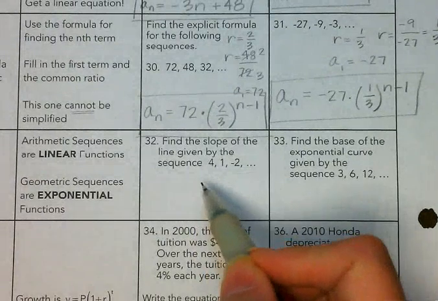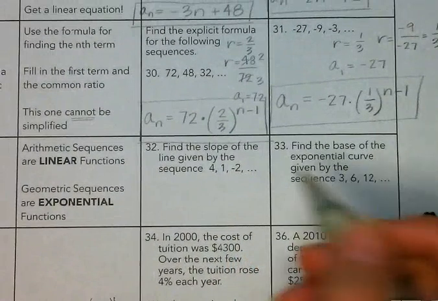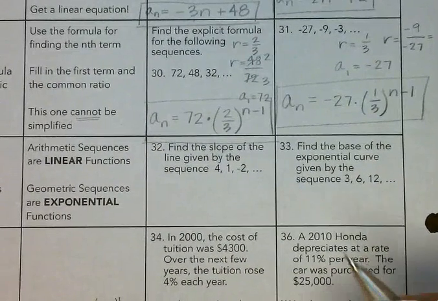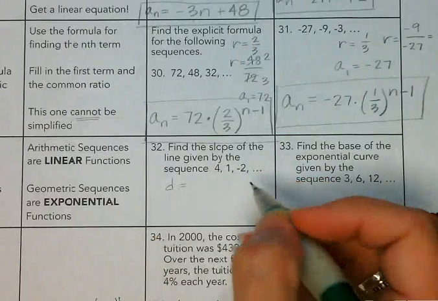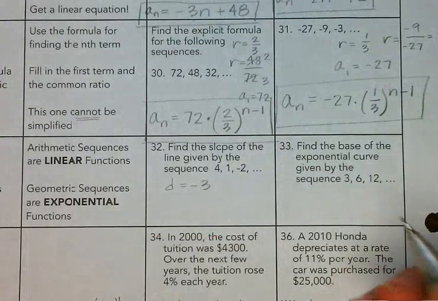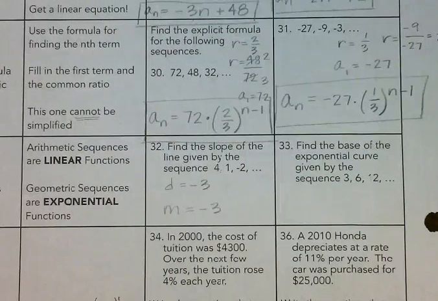Find the slope of the line given by the sequence 4, 1, -2, ... We had a POD question recently that was similar to this. I don't think it was the same sequence, but all we have to do is figure out what the common difference is, and it looks like each time we are subtracting 3. So the slope of this line would be -3.